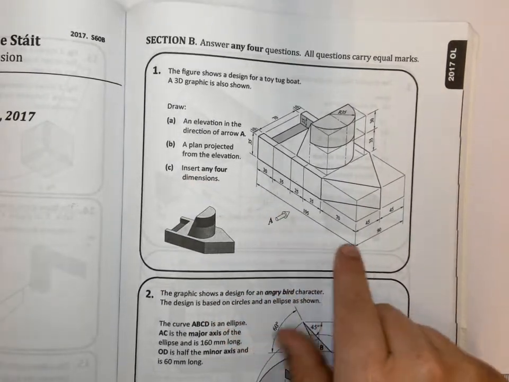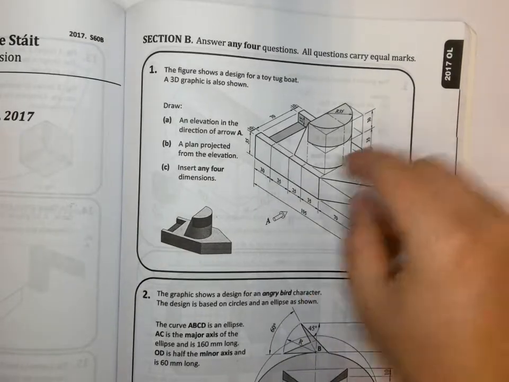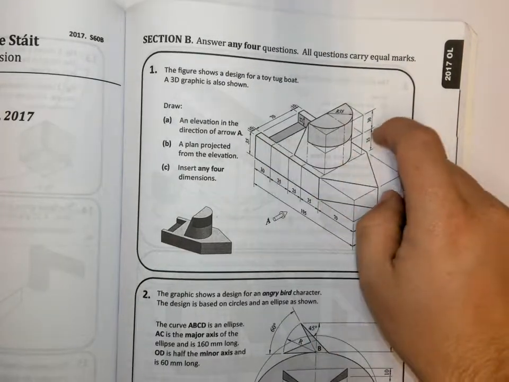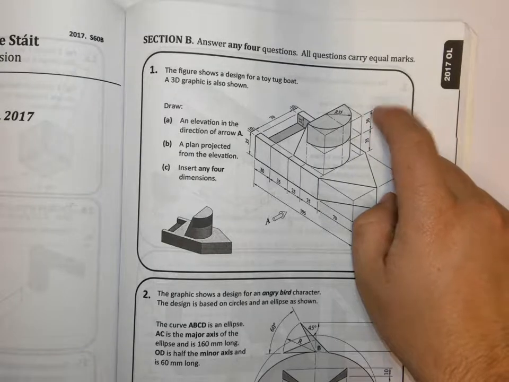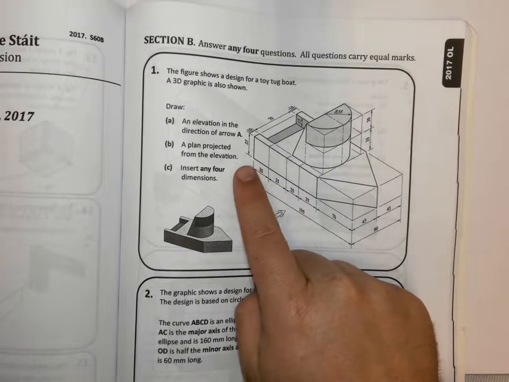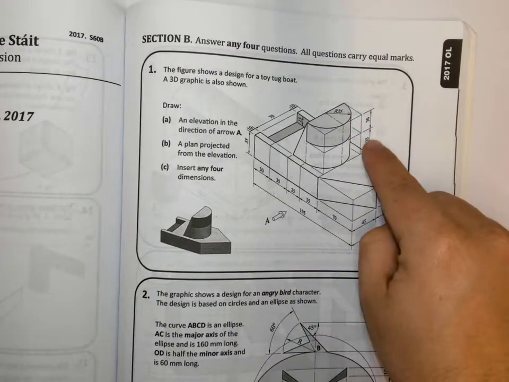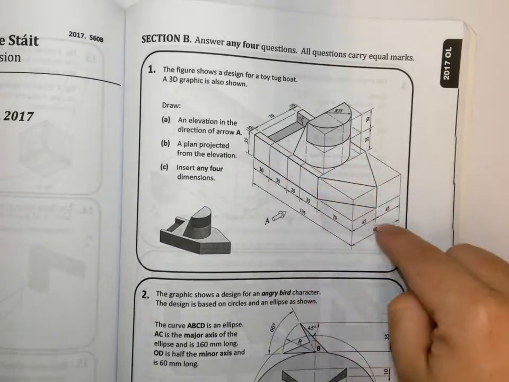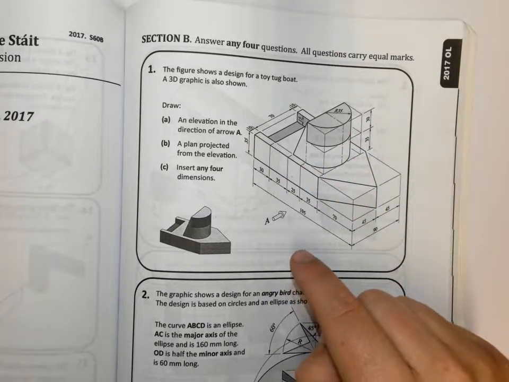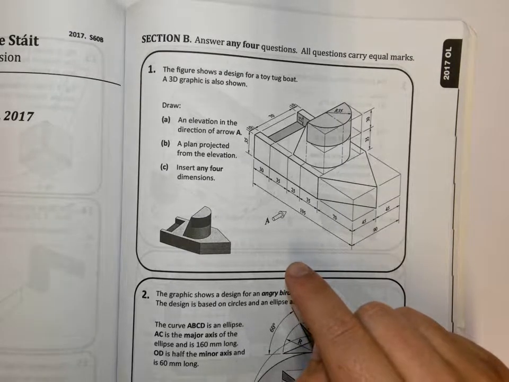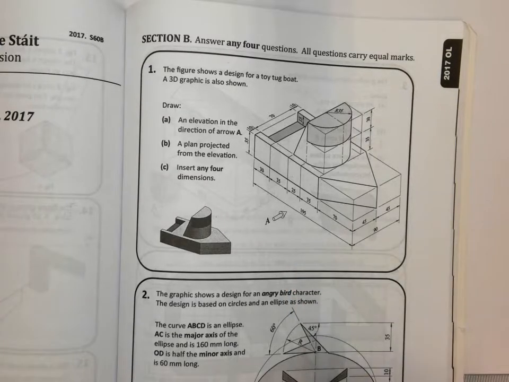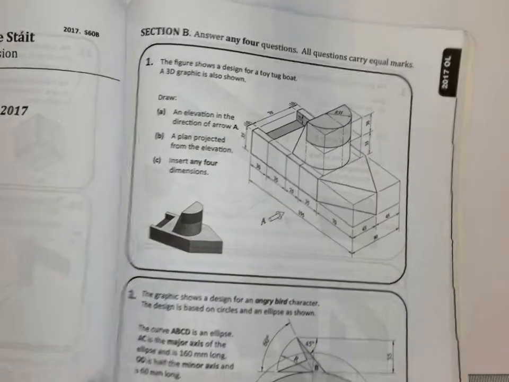Now, let's notice the length, 195, and the height is 35, which is 70, and 30 high, so which is 100. Right now, for our elevation, it's these dimensions here we're concerned about, the length and the height. We're not concerned about the width for our elevation. So I'm going to get started on this. So it's going to be 195 by 100, and then I'm going to start drawing in the grid line.